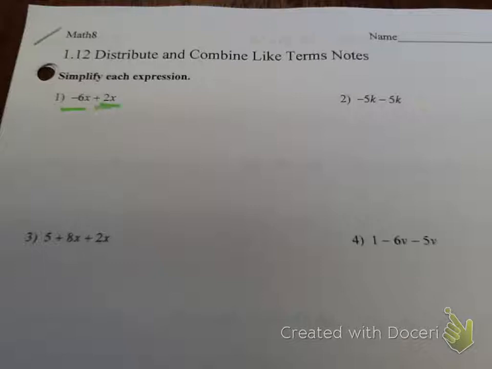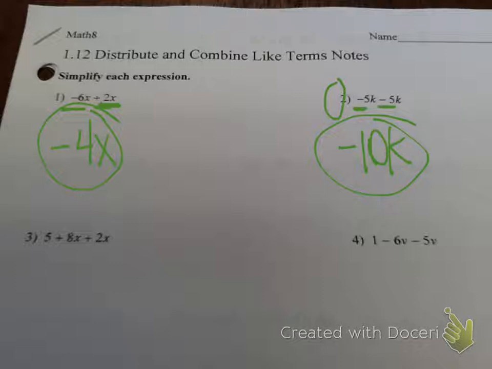Negative 6x plus 2x. Negative 6 plus 2 gives us negative 4x's. The very last thing we're always going to do is combine like terms. So you can see that there's no distributing in problem number 2. It only has combining like terms. K and k, same variable, same exponent, are like terms. So negative 5 and negative 5 make negative 10k. I'm going to let you try 3 and 4.